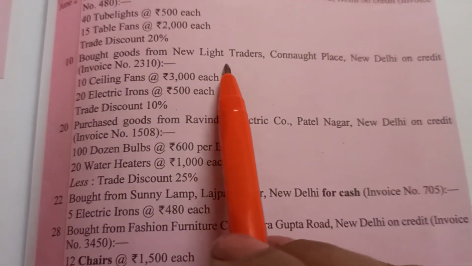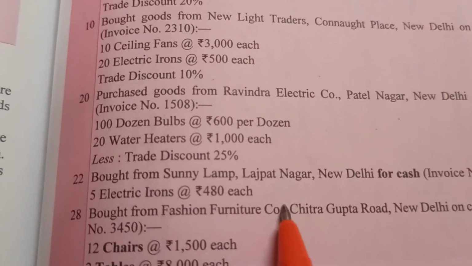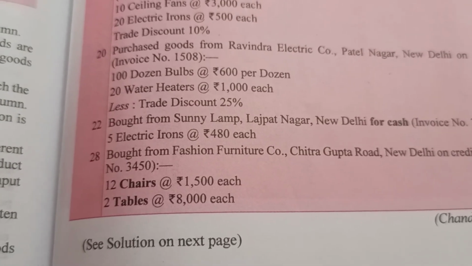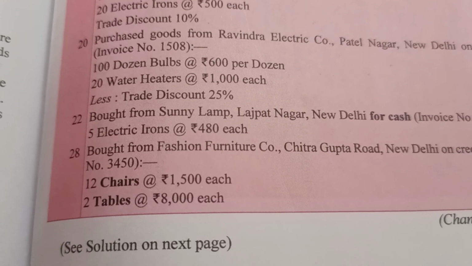Similarly, there are other transactions which you will do in the purchase book, the same way. And in the end, we total up. Are we clear with this much? Okay, now we proceed with the next type of book, that is the sales book.